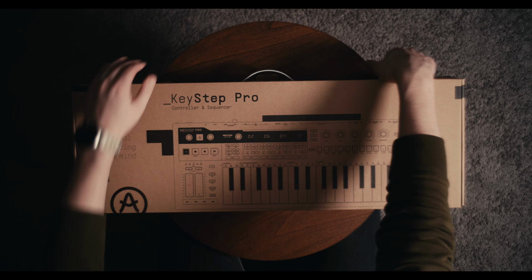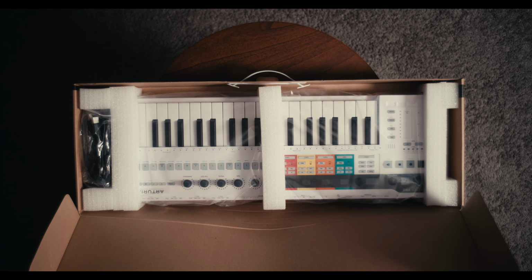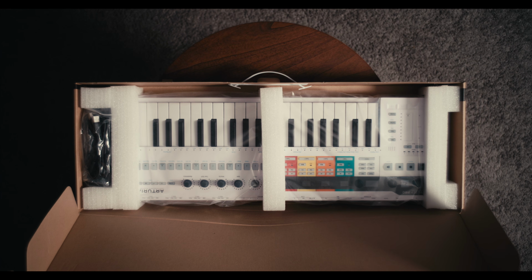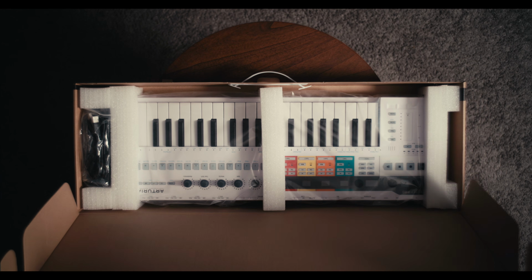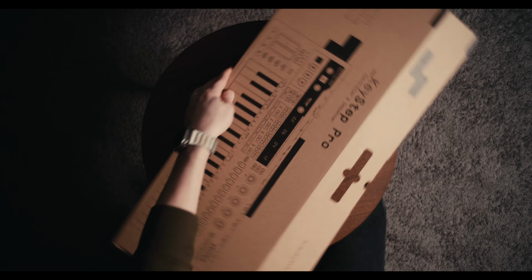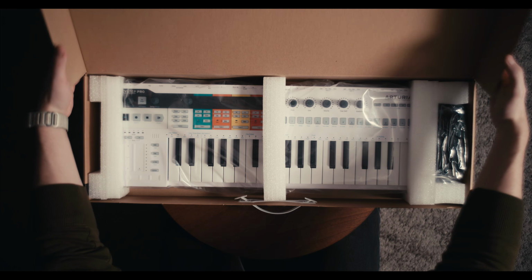I have a mixed history with sequencers. Some have been really fun and enjoyable, such as the Prophet Rev2. Some have had great capabilities, but have not been as fun for me to program.